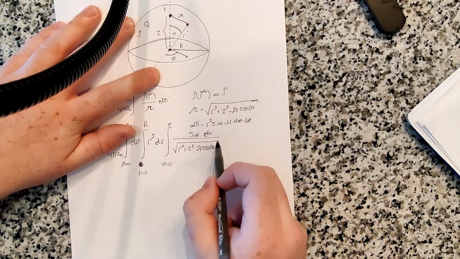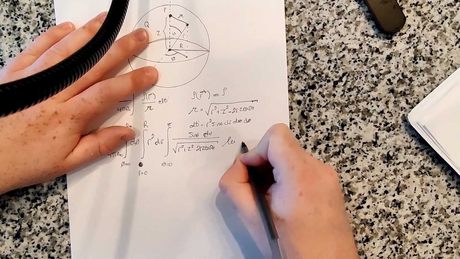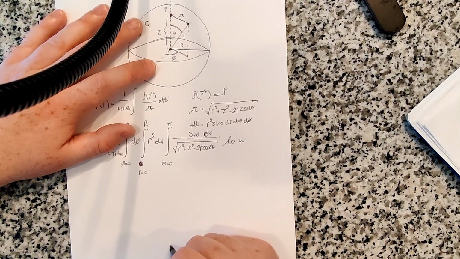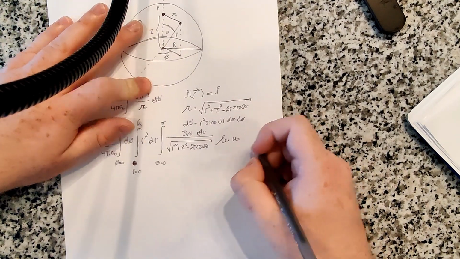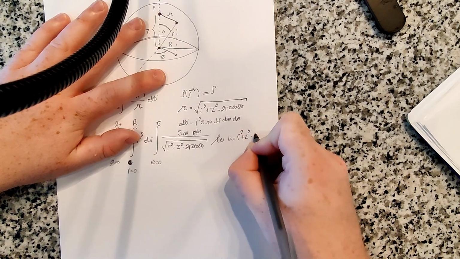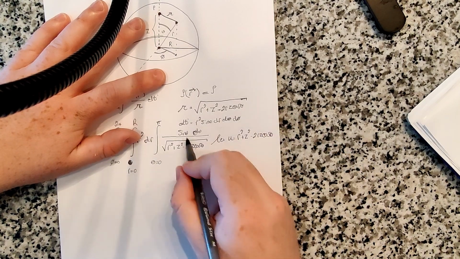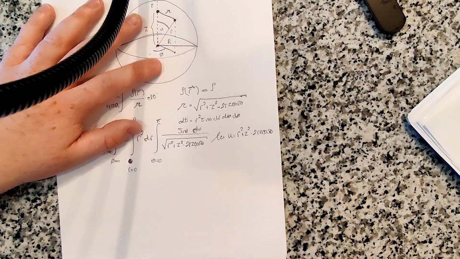But to solve this theta integral, we can let u, we're going to do a u substitution. No trig substitution needed. So we're going to let u equal this term in the square root. So this is going to be r squared plus z squared minus 2rz cosine of theta. I'm doing that because I see cosine of theta and sine of theta, so it should be easy to eliminate that.